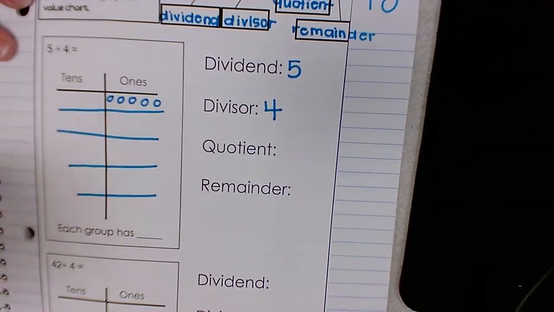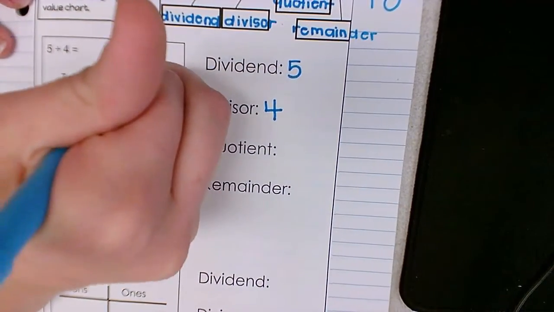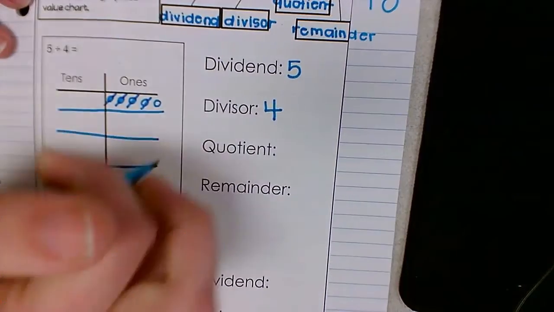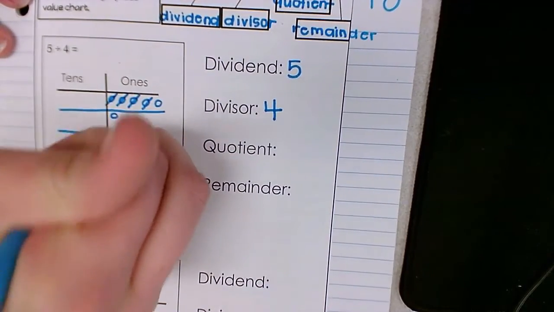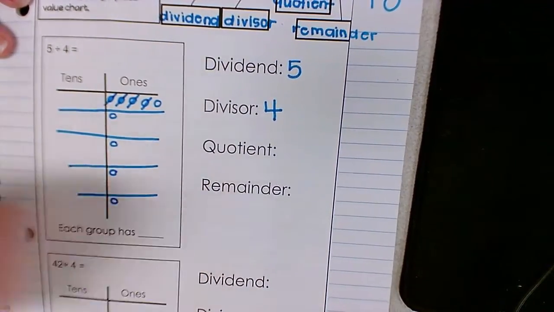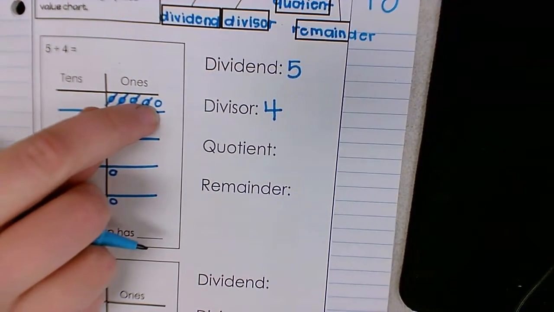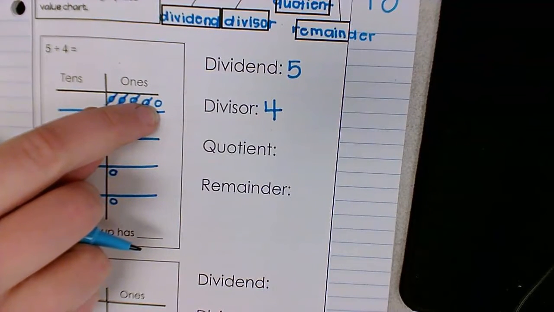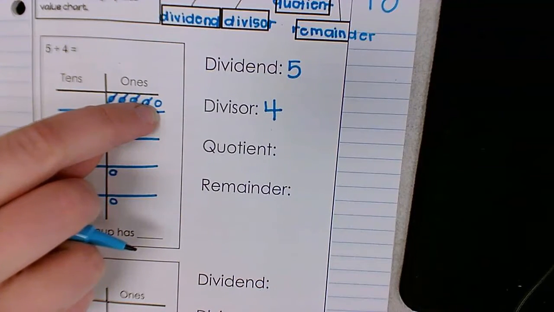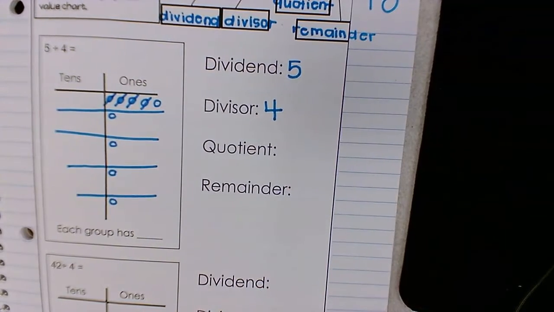And I notice I have more than 4, so I'm going to go 1, 2, 3, 4. Before I do it again, I need to make sure I have enough for each group to get one, and I don't. I only have 1 disc remaining. So if I only have 1 disc remaining, I can't cross it out. This is where I stop.